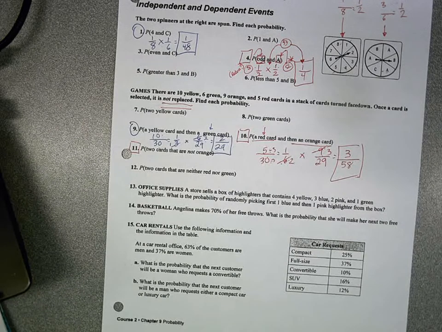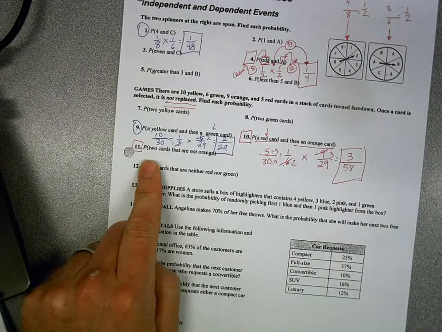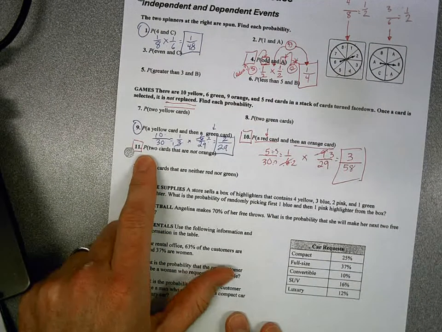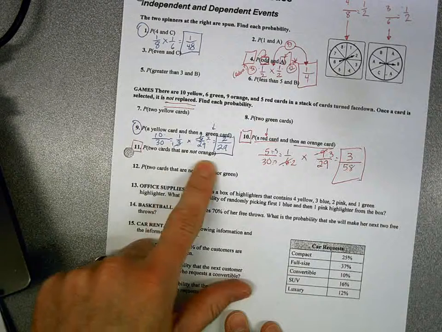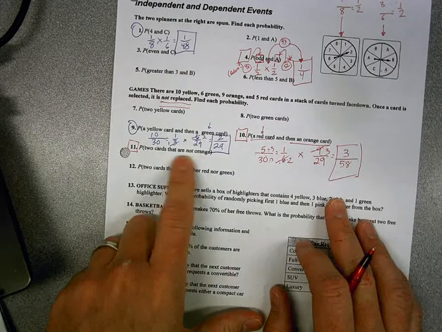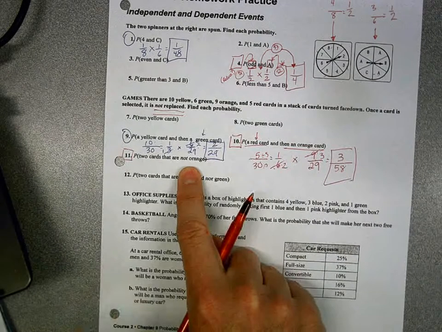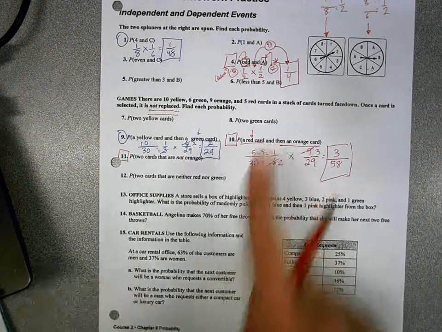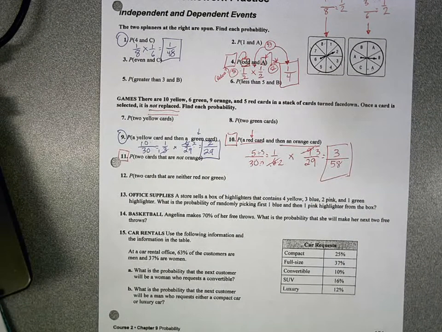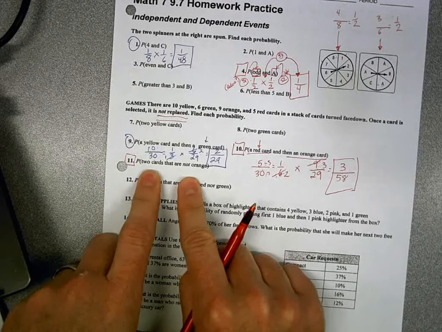Now, this is, first of all, we have to read into it a little bit. What's the probability of choosing 2 cards that are not orange? Remember, we've talked about that's a complementary event. That not orange means everything else. Okay? So, 2 cards mean we choose a card, just like what we were just doing, right? We choose a card, and then we choose another card. They are still 2 things happening. They're still compound events.